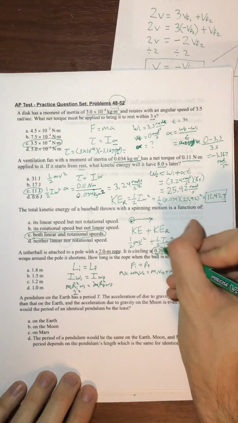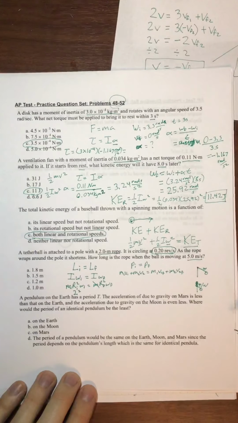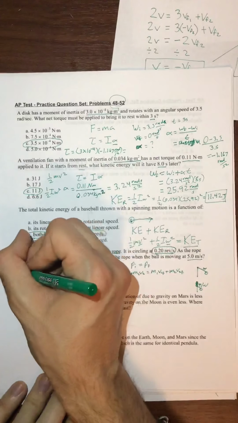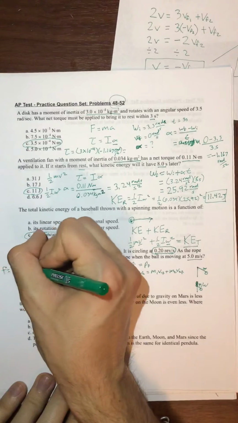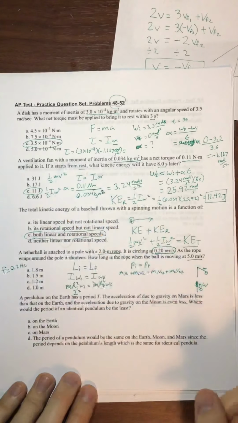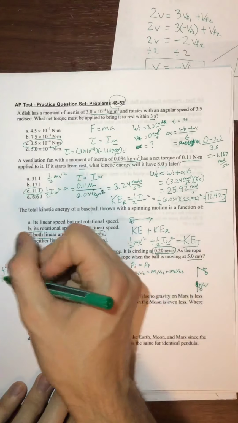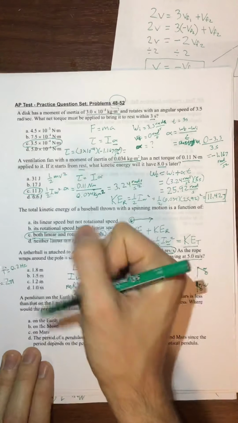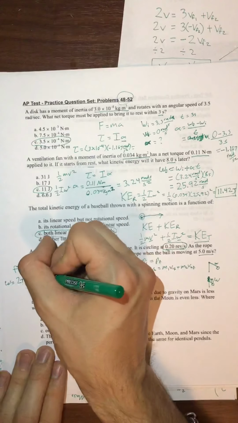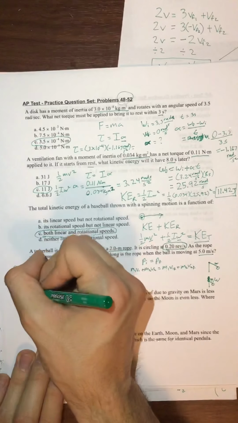They didn't give us that, they gave us the frequency. The frequency is the number of rotations per second, and it's 0.2 hertz, or 0.2 rotations per second. To get the angular speed, we'll use 2 pi times the frequency, which is an equation on your reference table.